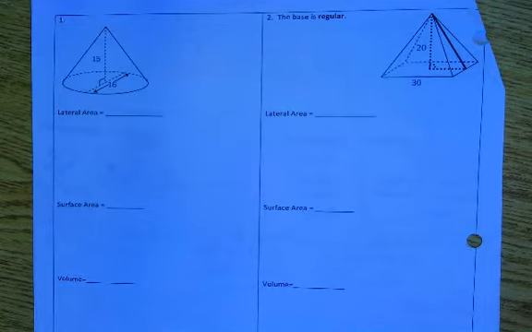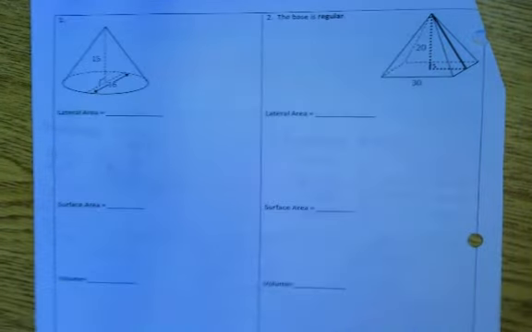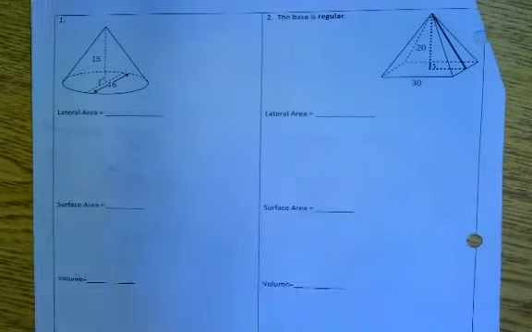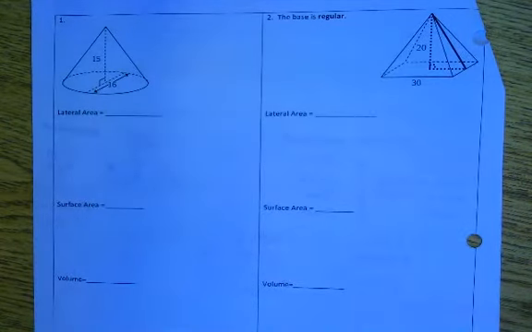Go on to number 3 if you're finished with 1 and 2.